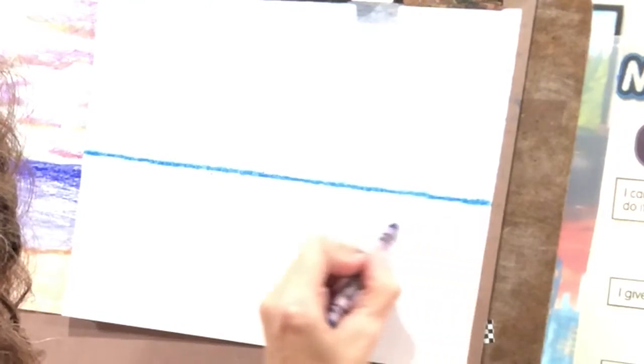So now I have a dark blue, and I'm going to maybe make my dark blue this much, this wide. And I'm going to color this blue, pressing as hard as I can so that it can look like there's a lot of water way, way out there in the ocean.